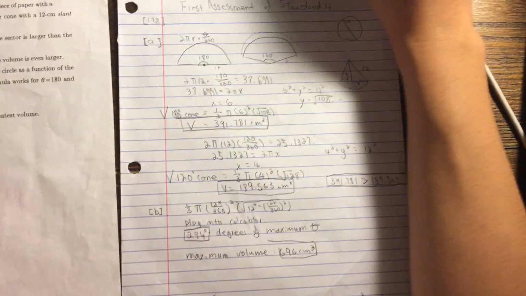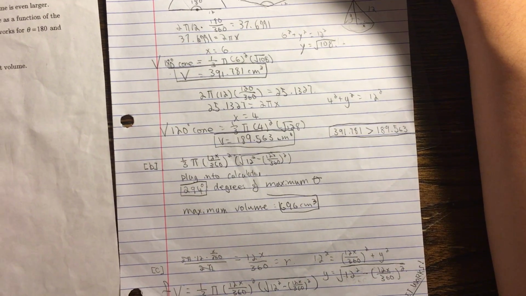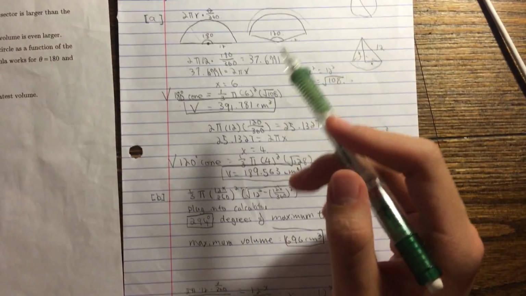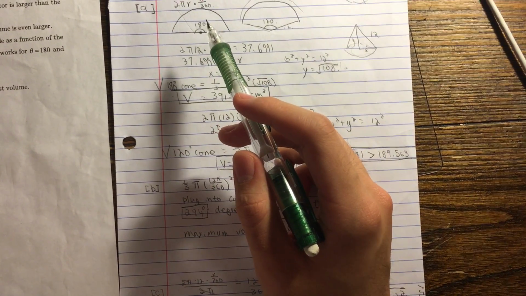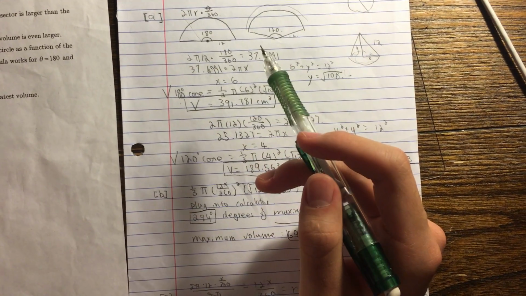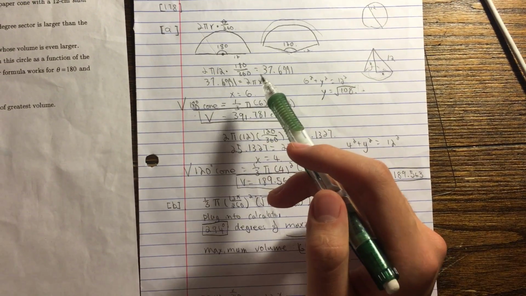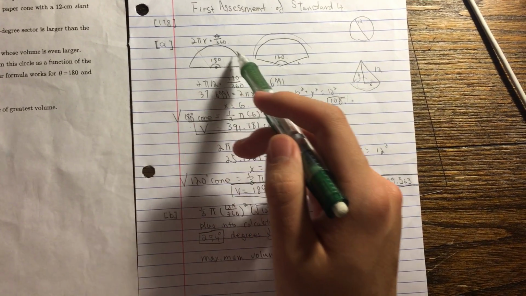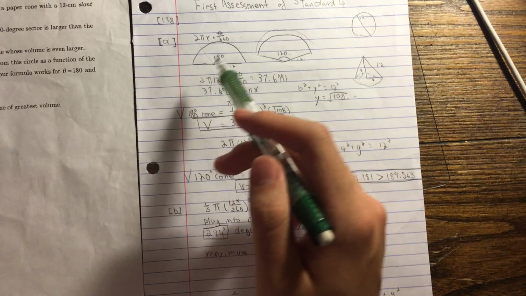In order to find the volume of a cone, I need to find the height of the cone. For the 180-degree sector, I found the arc length by doing proportions: 2 pi times 12 times 180 over 360. 180 over 360 is the proportion of the arc length to 360 degrees, and this is how we find circumference.